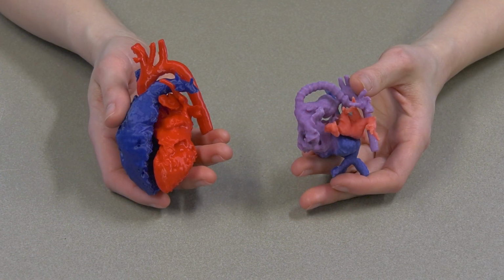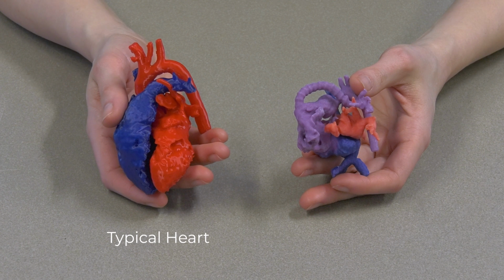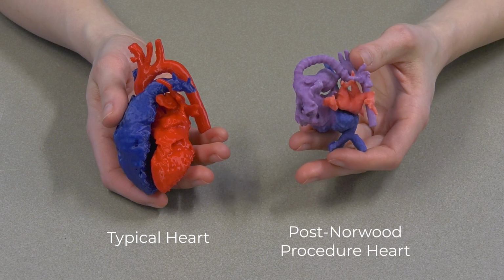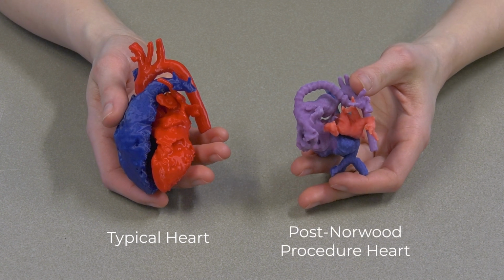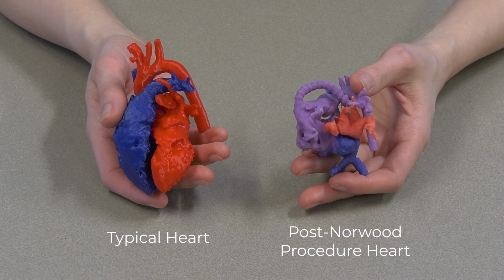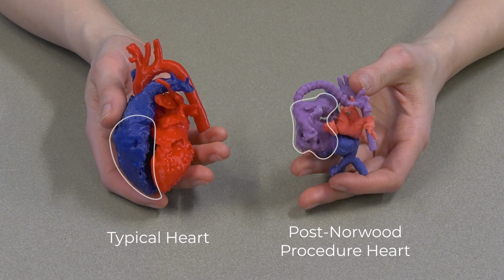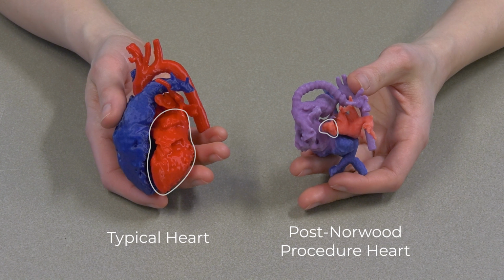When we compare the model of the typical heart with the model of a heart with hypoplastic left heart syndrome after a Norwood procedure, you can see that these models look very different. Looking at them side by side and comparing the left versus the right side, you can immediately see that the right side is proportionally similar in size between the two models, but the left side of the heart, seen in red in both models, is tiny in the heart with hypoplastic left heart syndrome.